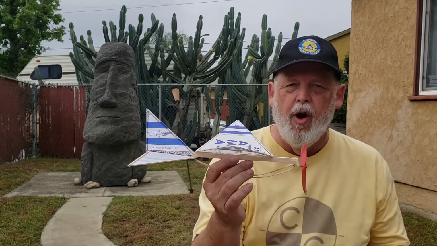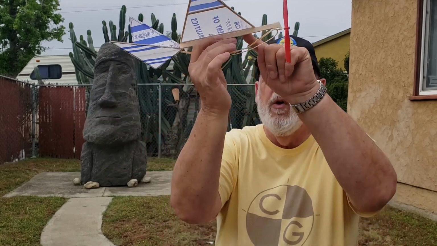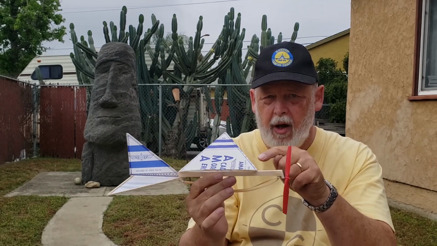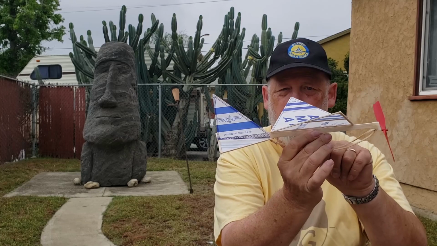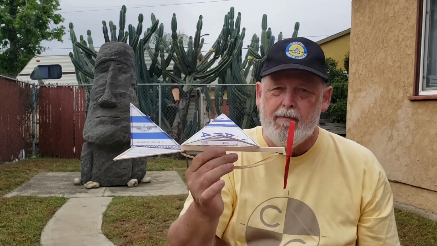Okay, so there are 4 forces of flight. There is the lift of the wing. There is gravity pulling it down. Those are 2 fighting each other. Then there's the thrust of the motor or your launch of a glider that makes it go forward. And there's the drag of the airplane, the wind resistance, that tends to slow it down. And those forces must be in balance for the plane to fly.